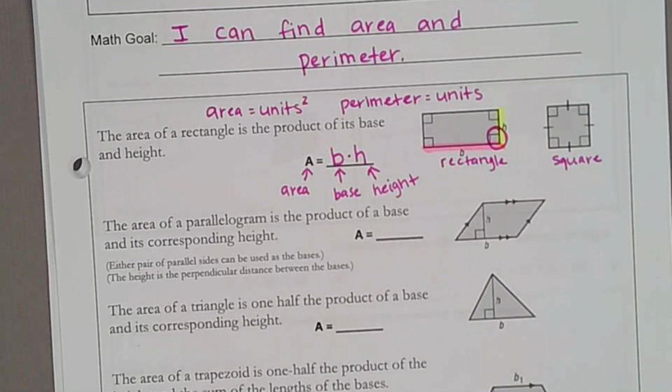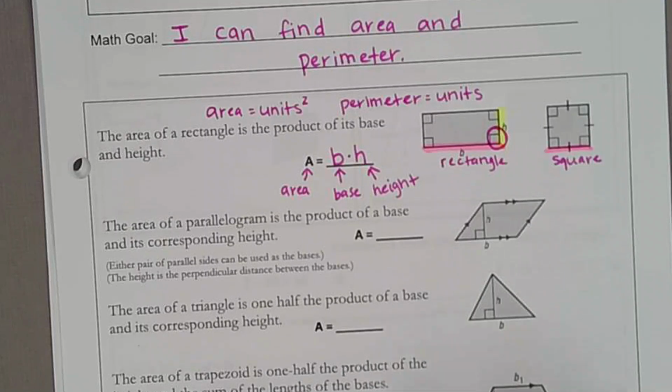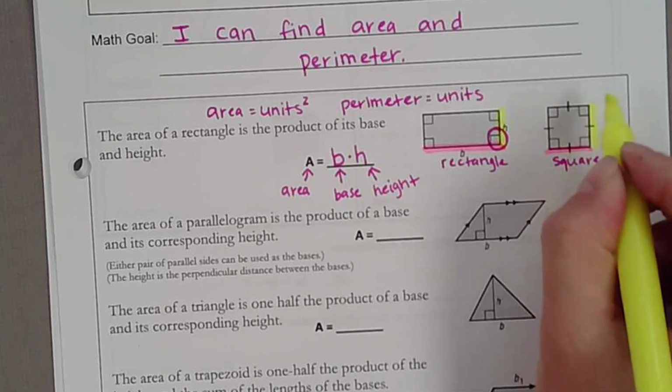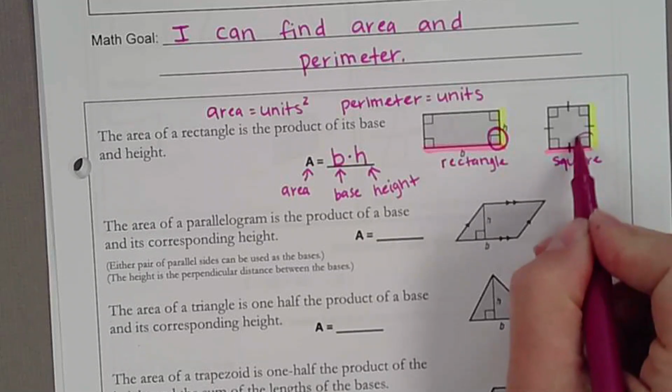And that's how, especially when the problems get trickier, I can find the base and the height. Same thing in the square, right? The base could be right here. The height could be right here. And when I look in between those two parts, I see a 90-degree angle.